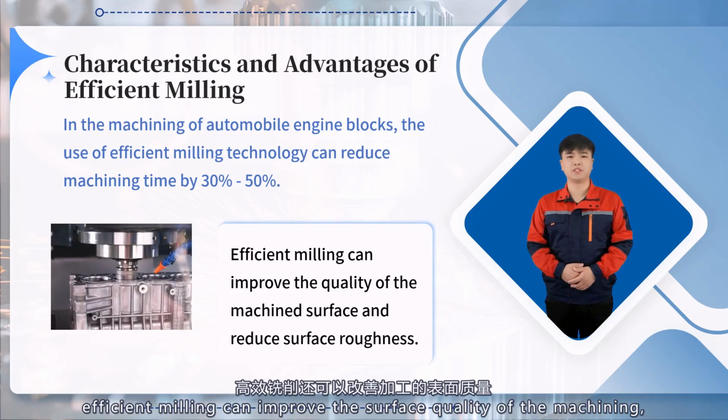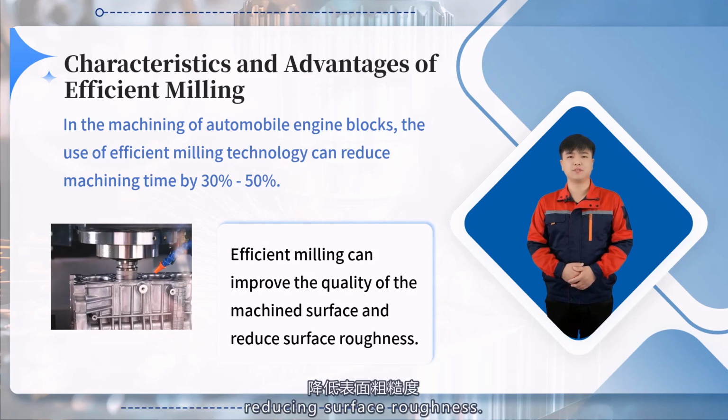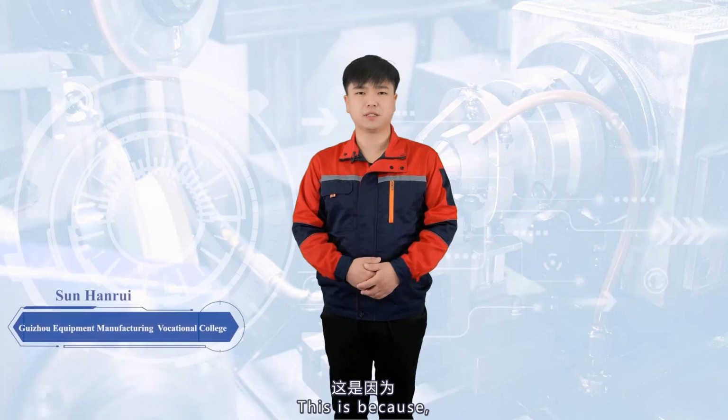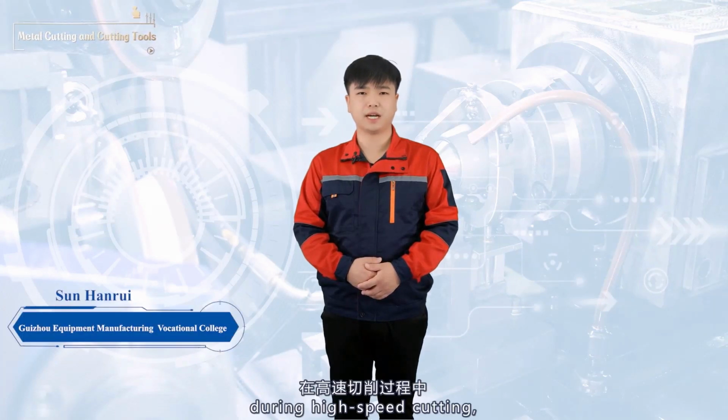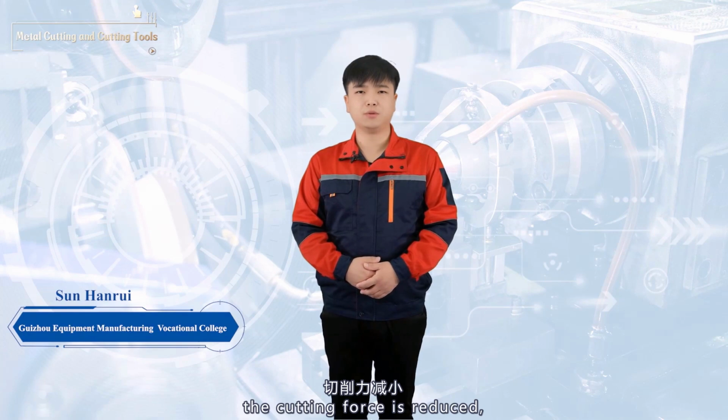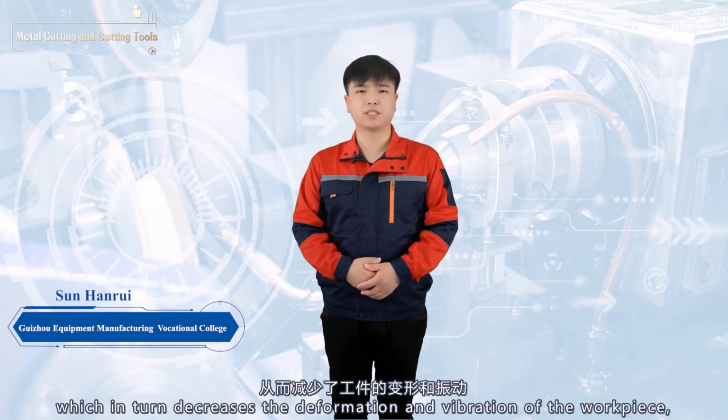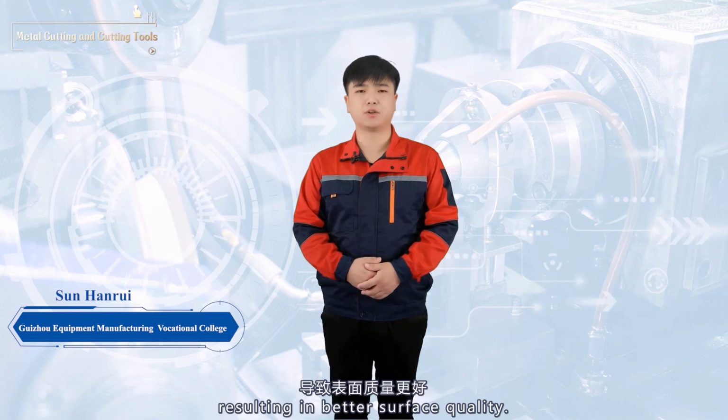Additionally, efficient milling can improve the surface quality of the machining, reducing surface roughness. This is because during high-speed cutting, the cutting force is reduced, which in turn decreases the deformation and vibration of the workpiece, resulting in better surface quality.